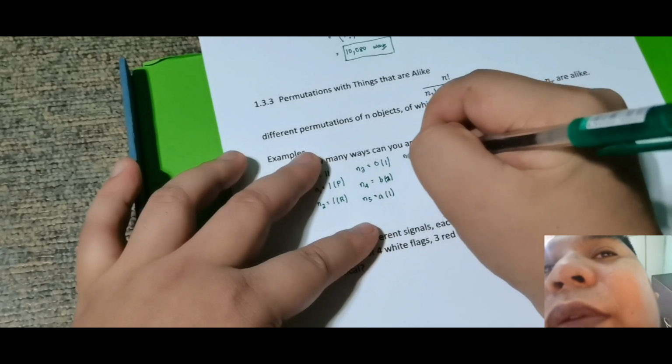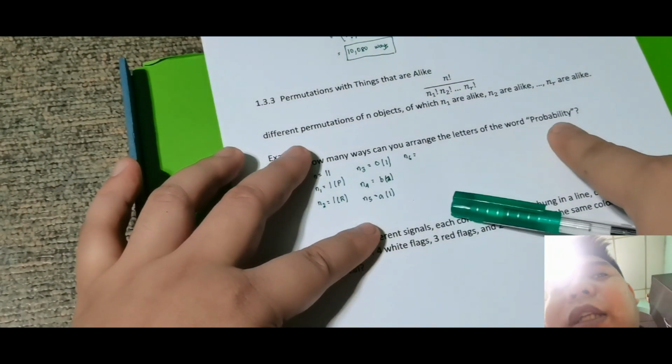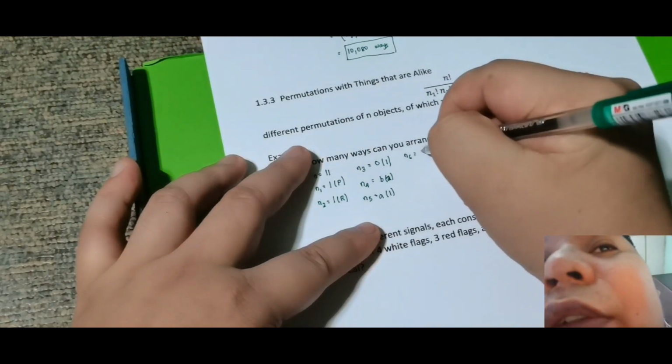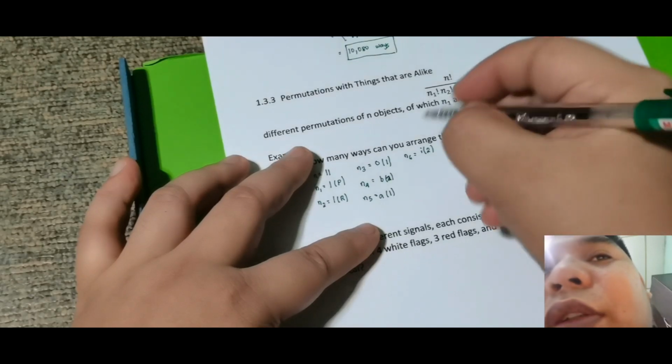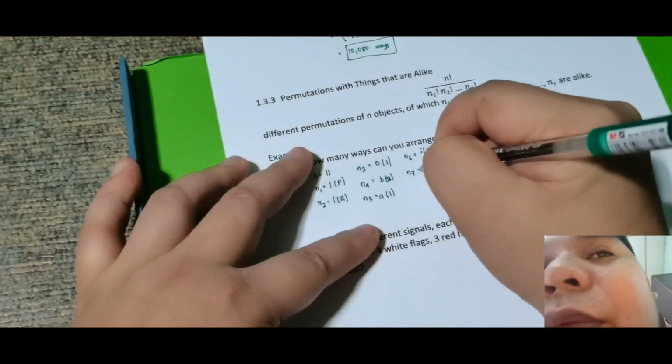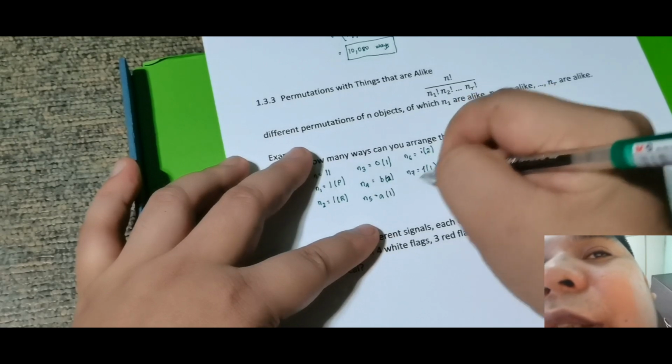N6 natin is, siyempre, yung B nagamit na natin. So I naman. So I, ilan yung I? Dalawa. Tapos L sunod, no? So for N7, that is L. Yan ay isa lang din. N8.